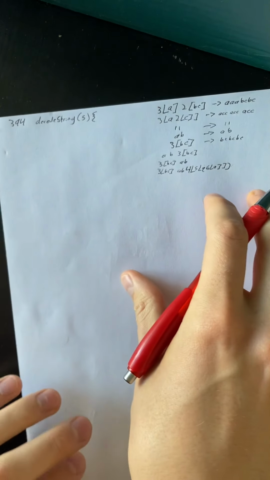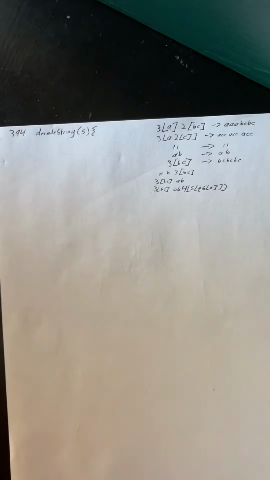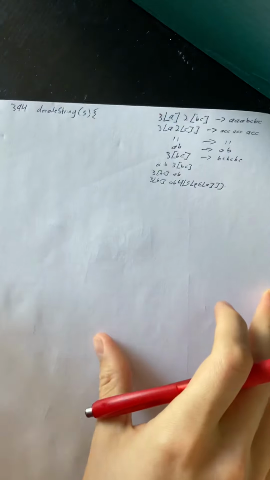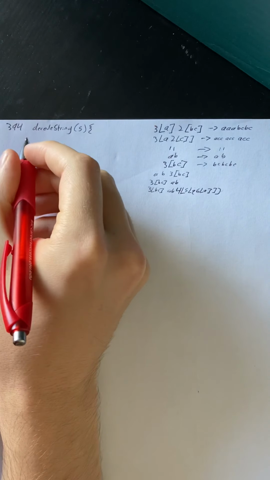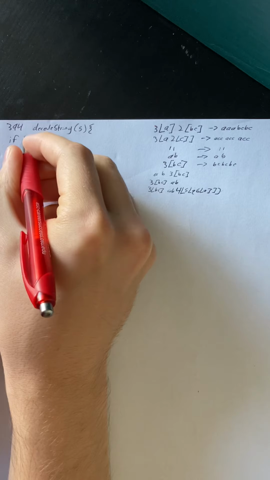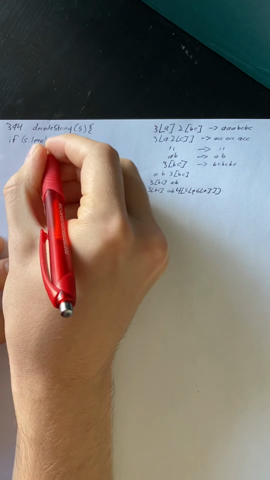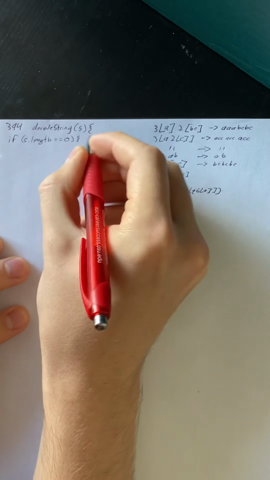So we're going to write out our base cases here. If s.length is equal to 0, we'll just return s.